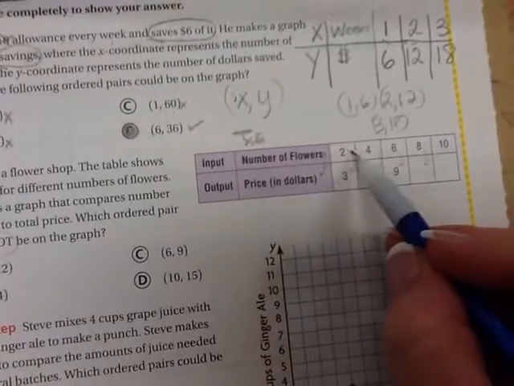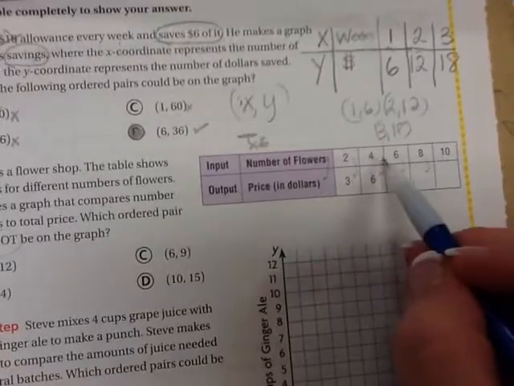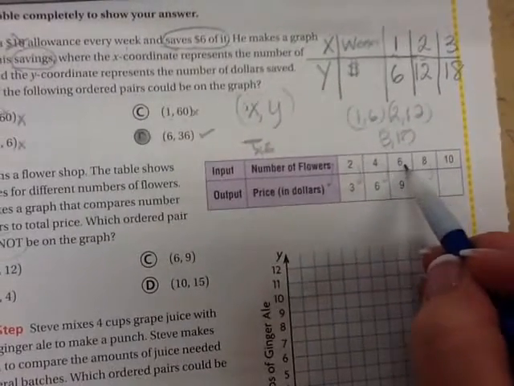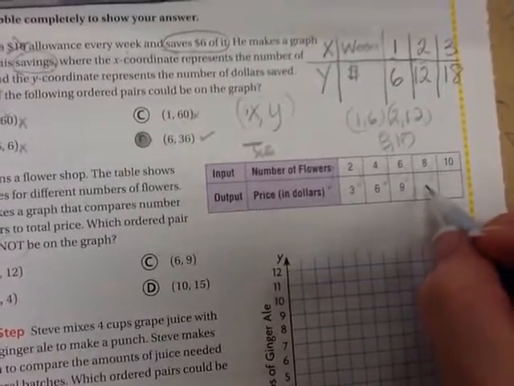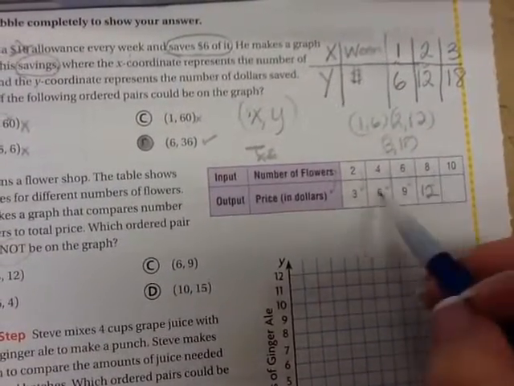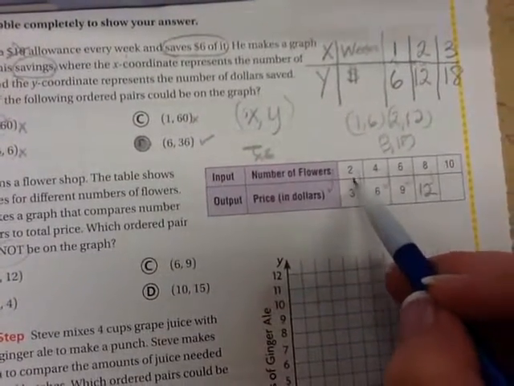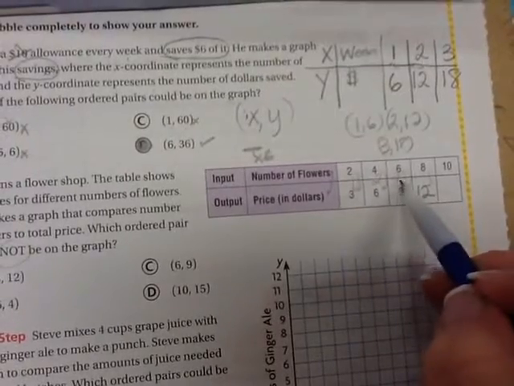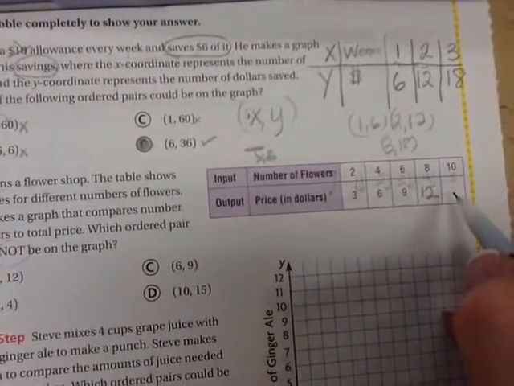Well, if we were to continue it, 2 flowers is $3. 4 flowers is $6. 6 flowers is $9. How much would the price be for 8 flowers? It would be 12. Because if you're noticing, you're increasing by 3 each time. So for 10 flowers, how much would my price be?